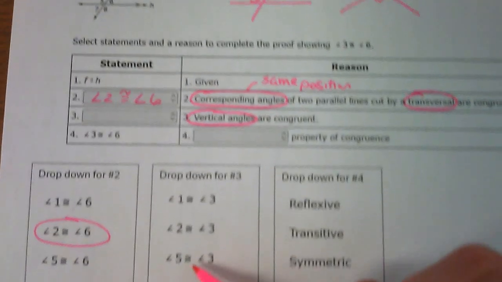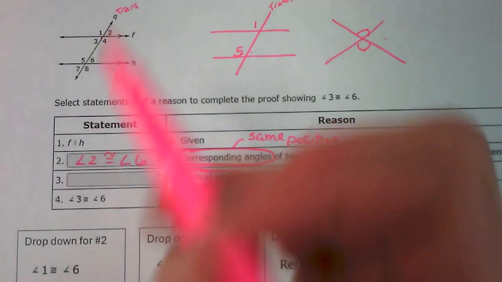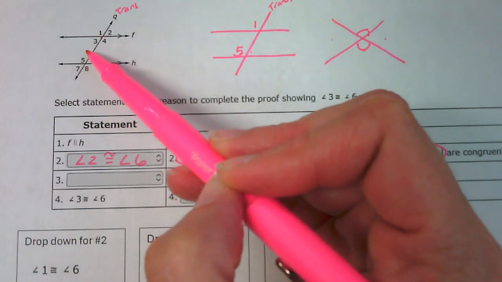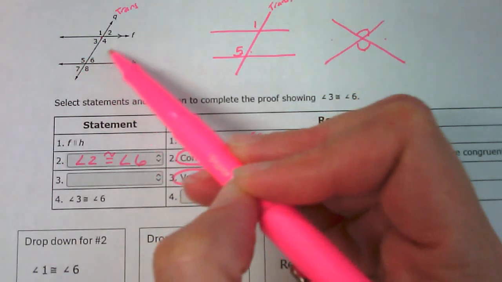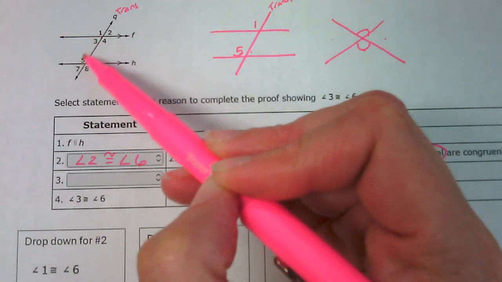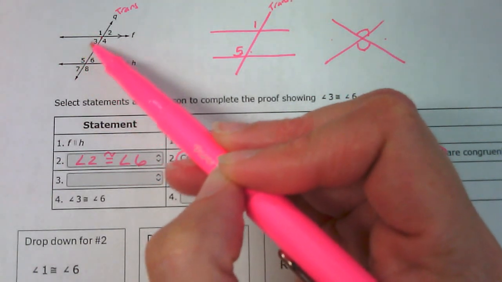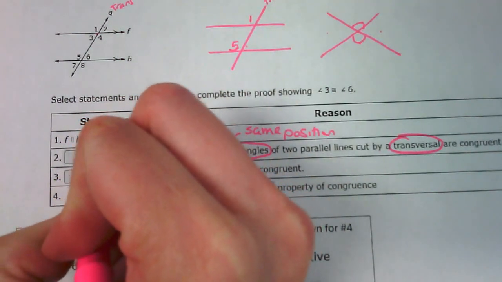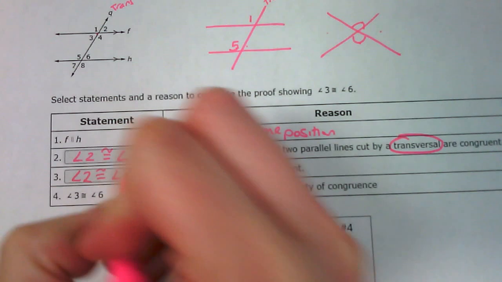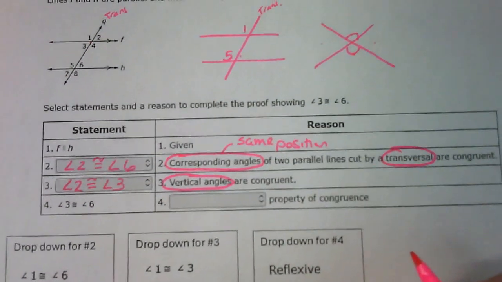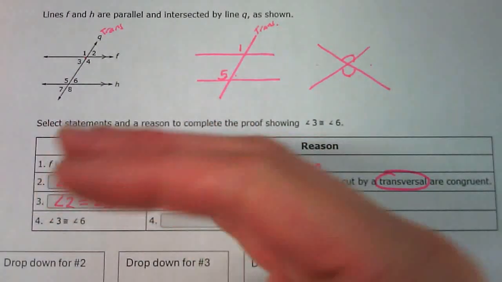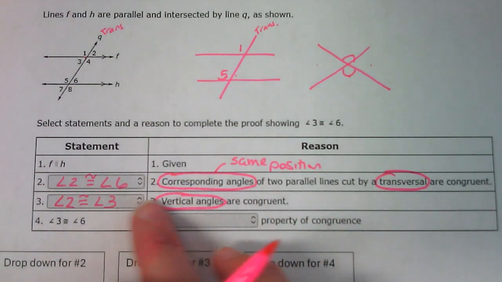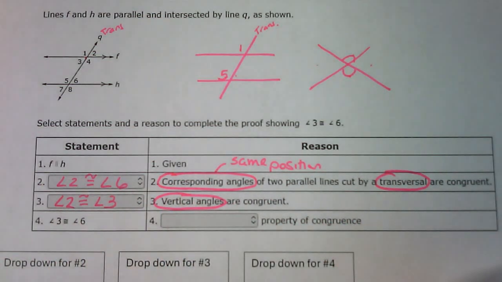If we look at our next choice, 5 and 3, 5 and 3 are called consecutive interior angles because they're on the interior, and they're next to each other along the transversal. So our choice here is going to be angle 2 is congruent to angle 3. Even if I didn't understand the logic and the steps behind the proof, I can pick out the right reason because I know my vocabulary words.